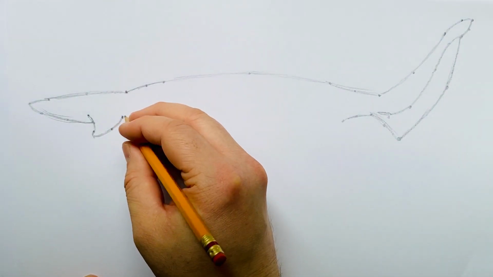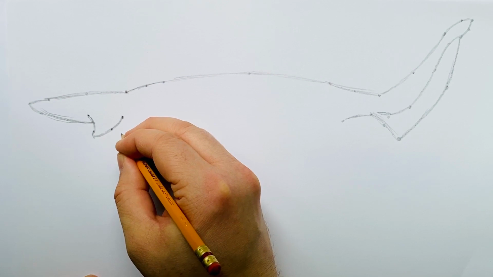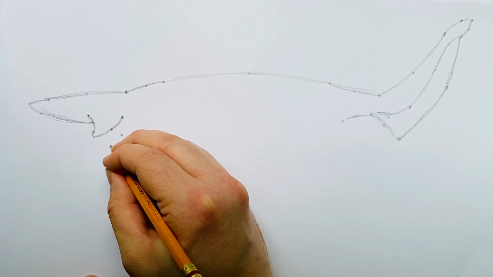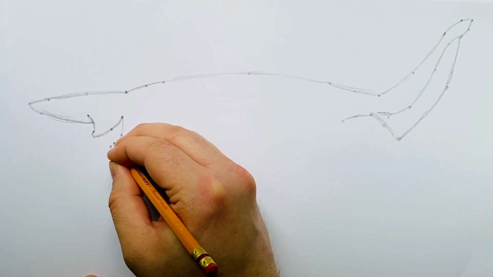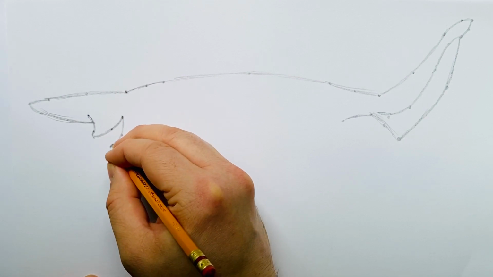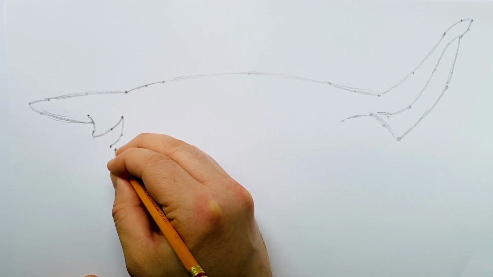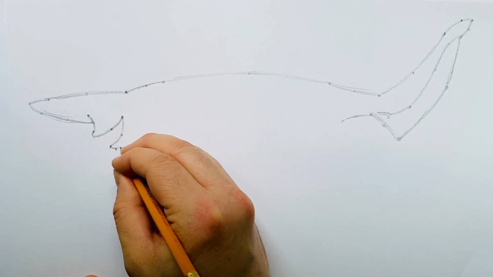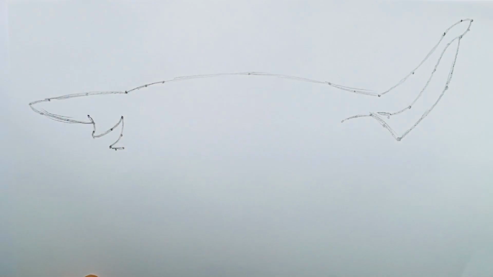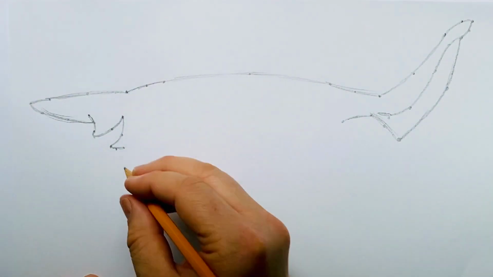So there we go. From this point now, we'll come down and 2 more dots from the end point, 3 dots there, a nice curved line. That's looking pretty good. And then from this point here, we'll put 2 close dots together, and then we're starting to get the jaws of our goblin shark.